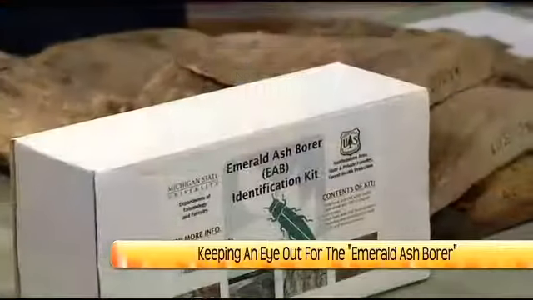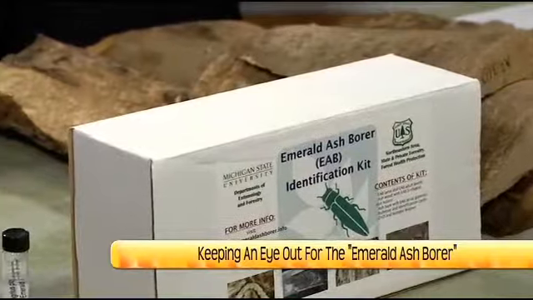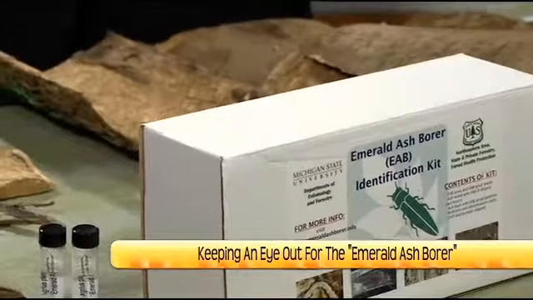A lot of people have been saying, hey, that polar vortex of last winter was going to kill them. And it knocked them back. They actually killed about two-thirds of the ones they were finding in the Twin Cities, which is great. So locally, it's going to take some time to build that population back up. But again, it's just one load of firewood away from being here.